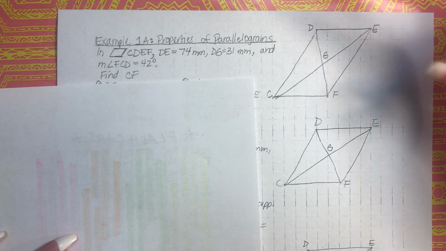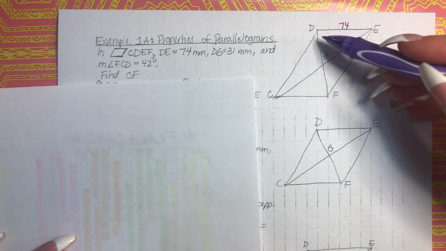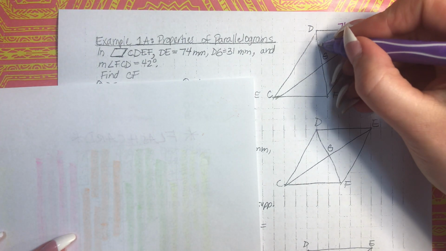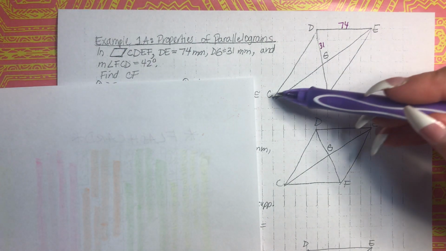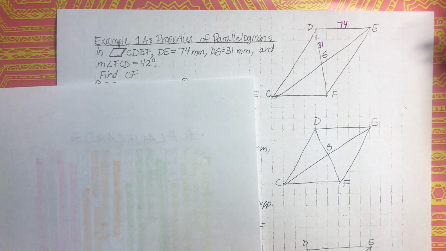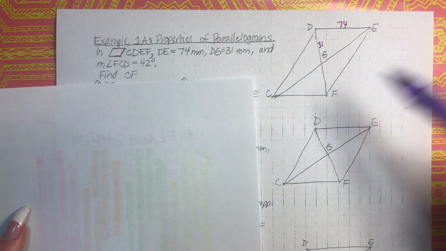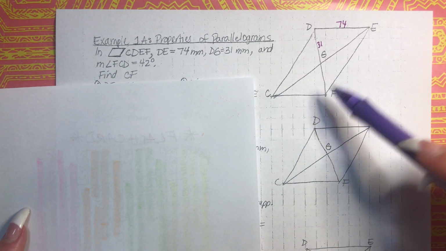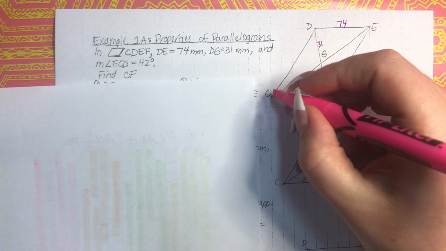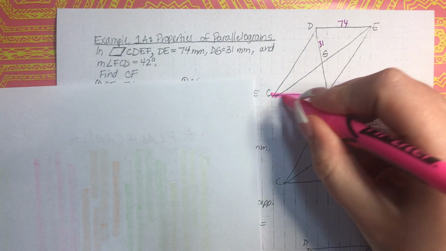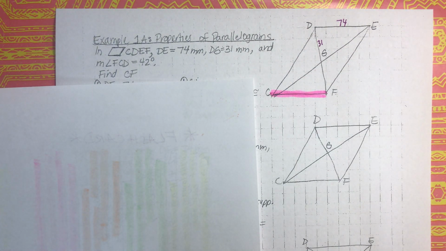So DE is equal to 74. DG is equal to 31. And the measure of FCD, that whole thing, is equal to 42 degrees. What we need to find is CF. So we need to find this right here. So what do you think? What are we going to use to figure this out?